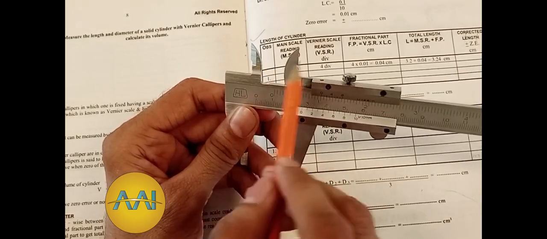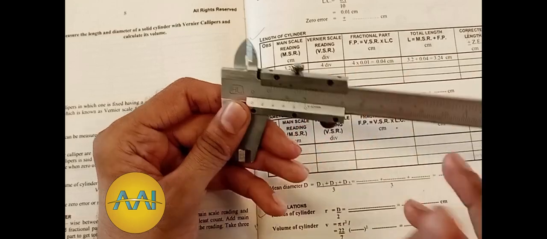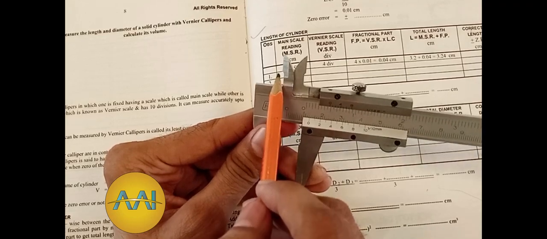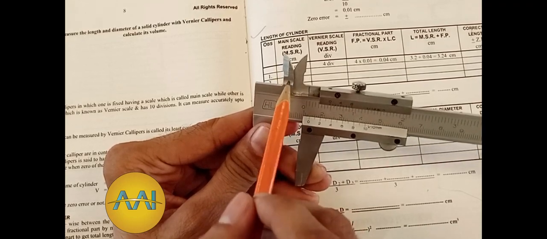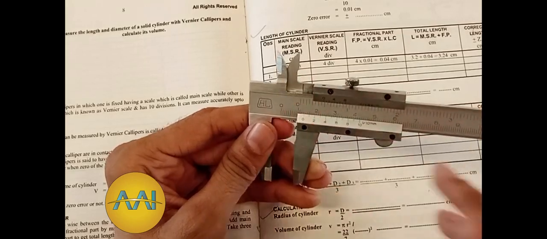What are these things? These are called upper jaws. What is the purpose of these jaws? To measure the inner diameter of an object.